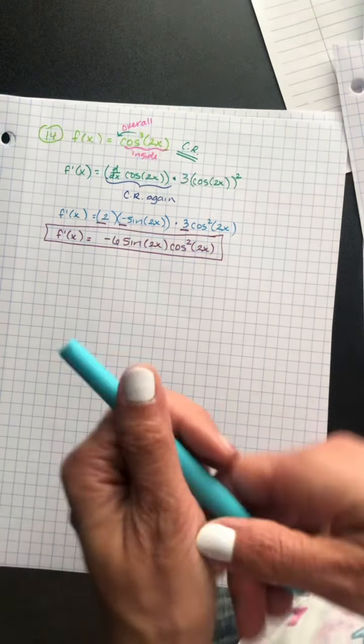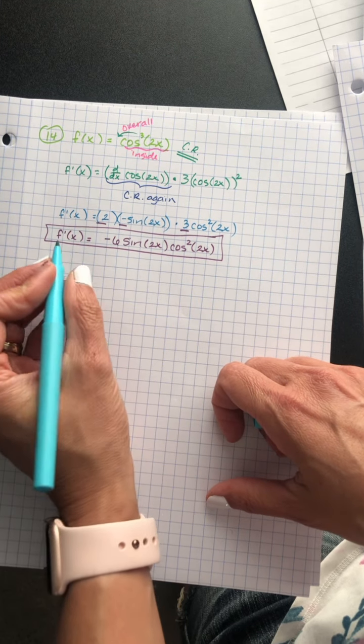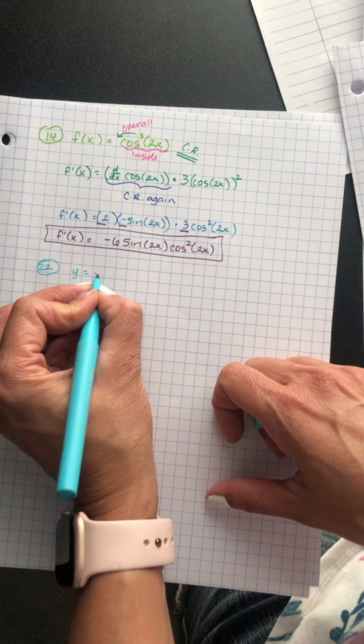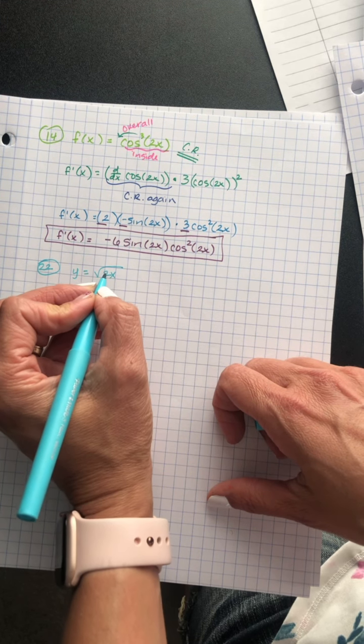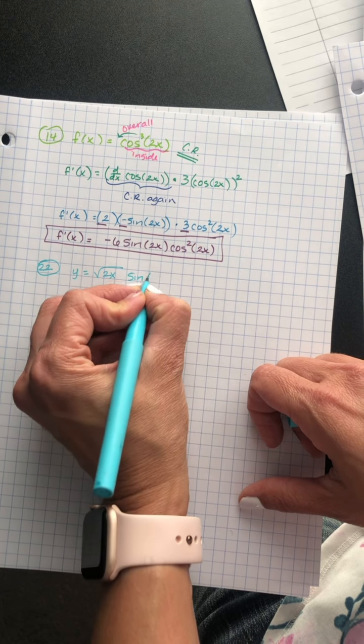Wasn't that bad. All right, number 22. We have y equals the square root of 2x times the sine of 3x.